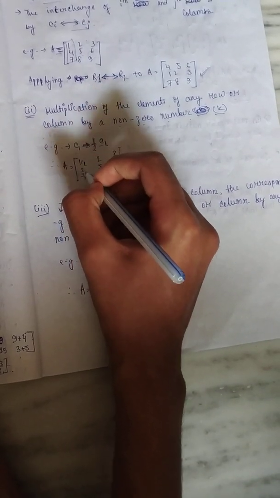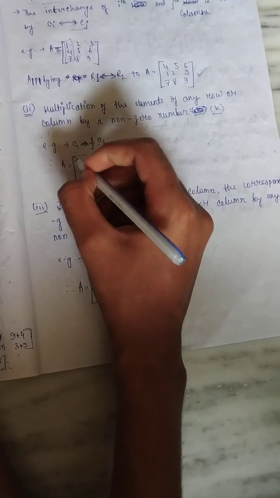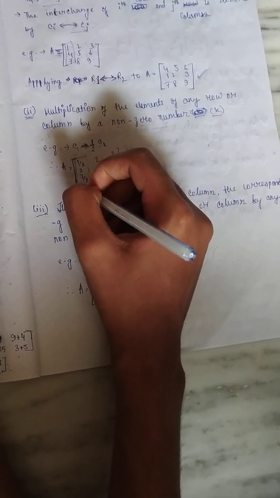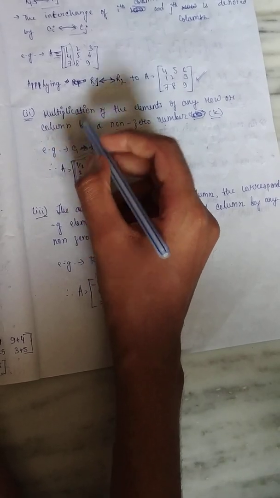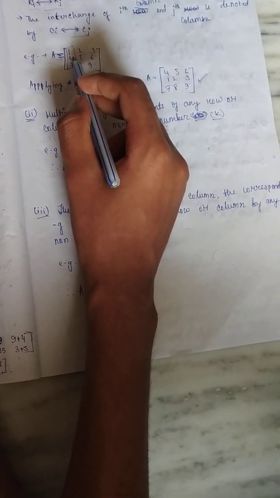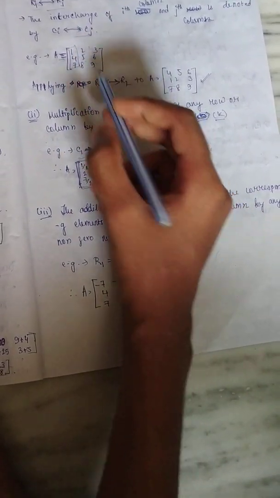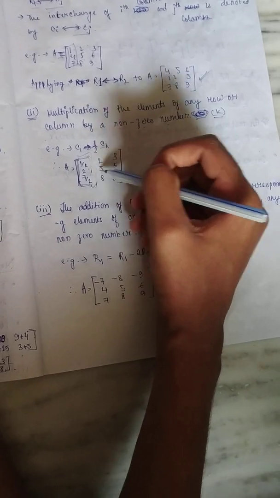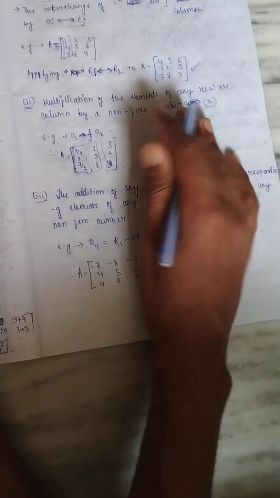Then all the elements of the first column get multiplied by half. So 1 into half becomes half, 4 by 2 becomes 2, and 7 into half is 7 by 2, and there will be no change in the rest of the elements.